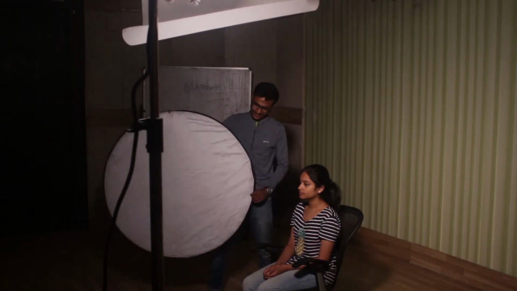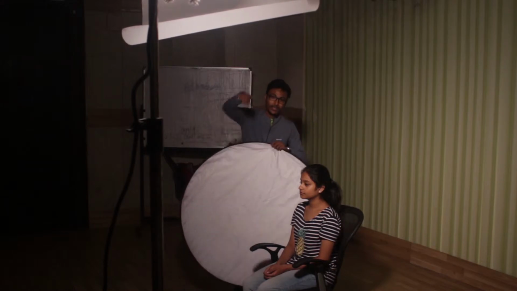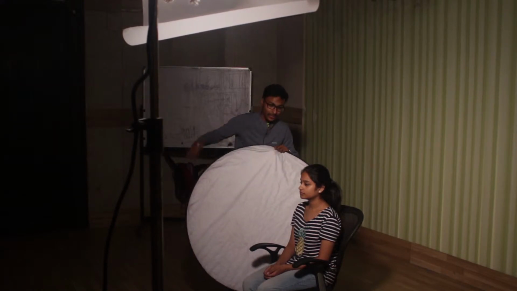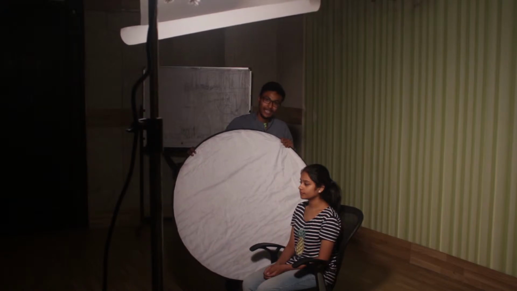This is what we get when we place the light at 45 degrees. We can see a small triangle forming under her eyes, which makes the frame more interesting. But the harsh shadows are the problem here. So to fill up the shadows, I'll use a reflector. I'll place it just here. The light is placed there, so the light bounces back here. We'll see in the camera how she looks after bouncing the light.